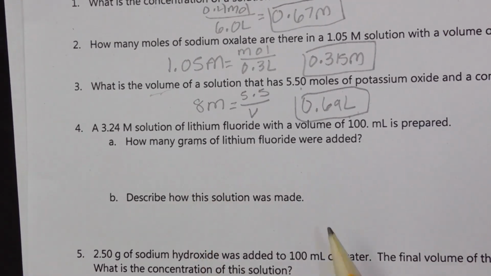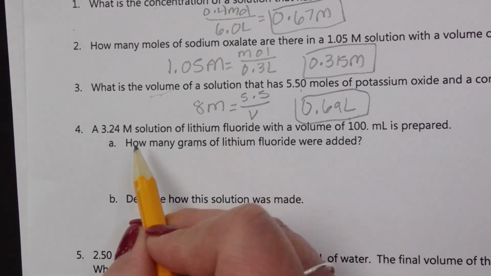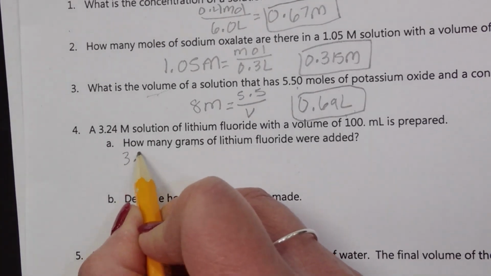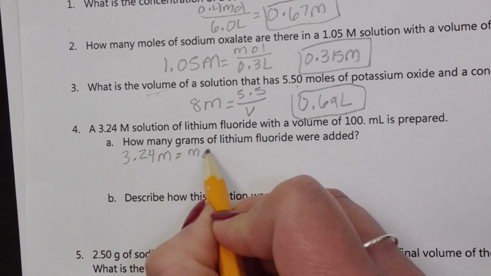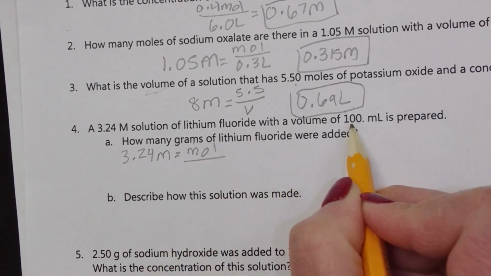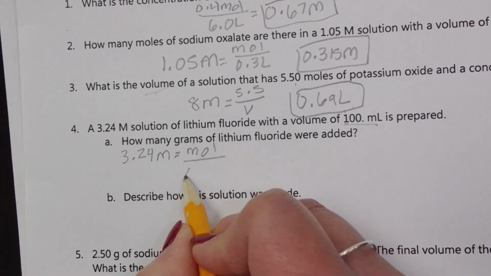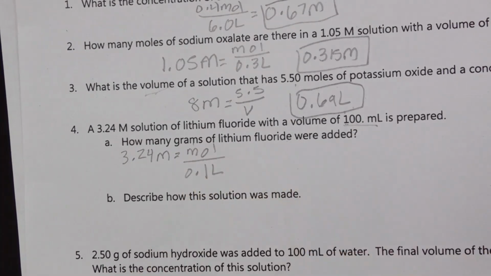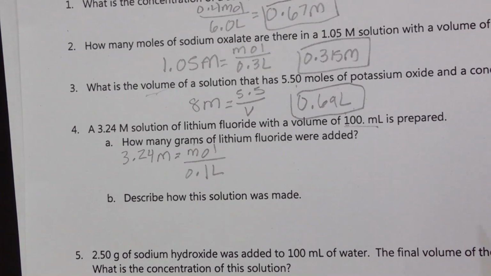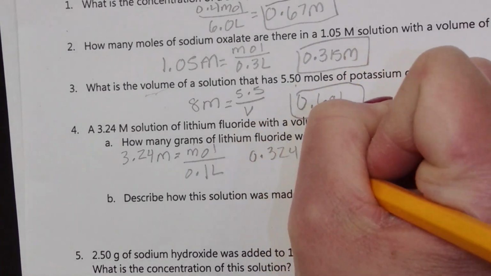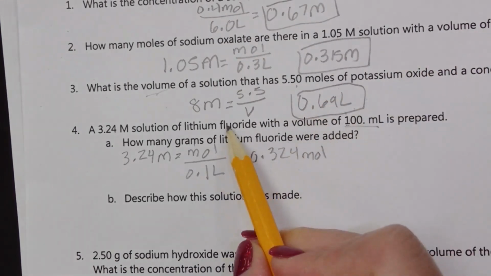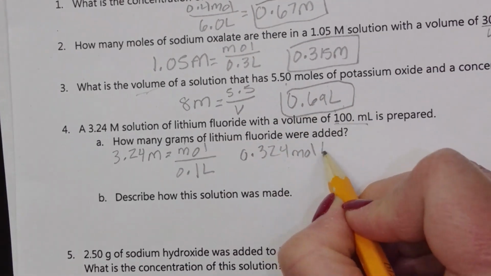All right, so step 1. We are going to take our 3.24 molar and we are going to solve for moles that I need. 100 milliliters is 0.1 liters. So I find that I need 0.324 moles of lithium fluoride.